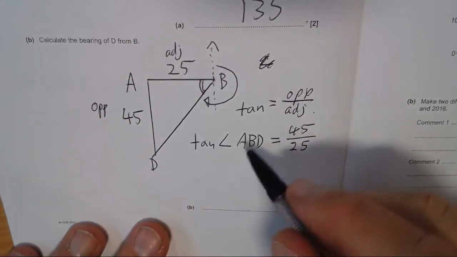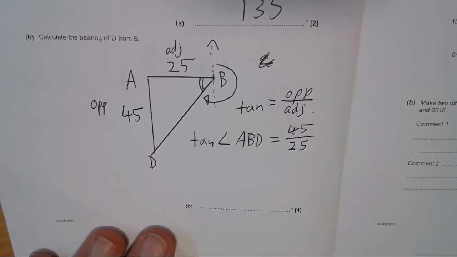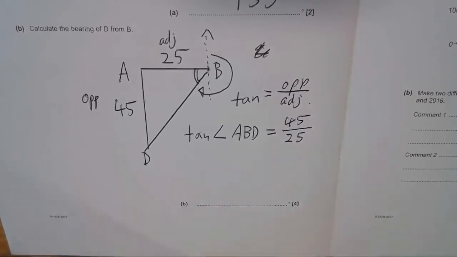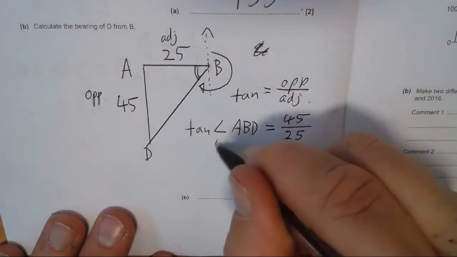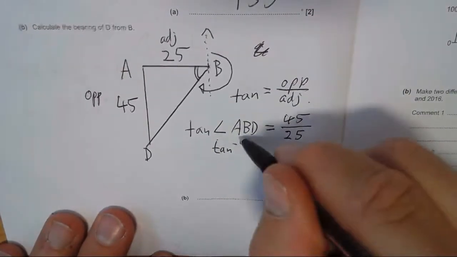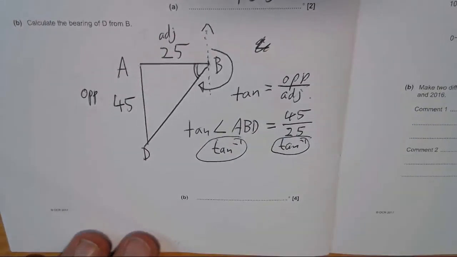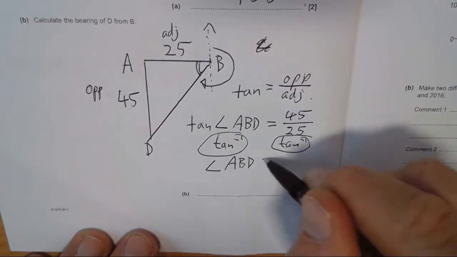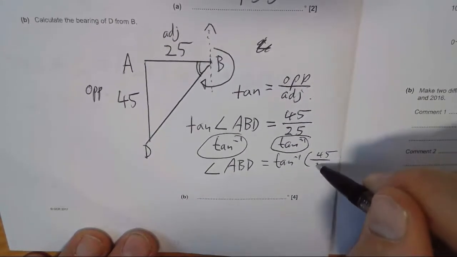So what I need to do is, tan is like applying a function. So to get rid of it, I can do the inverse. Just like when you multiply, you can divide to get rid of it. When you square, you can square root to get rid of it. When I tan something, I can inverse tan it to get rid of it. And that will just leave me with my angle on its own. So I need to do tan minus 1 to both sides. That's like inverse tan. That gives me ABD is the inverse tan of 45 over 25.